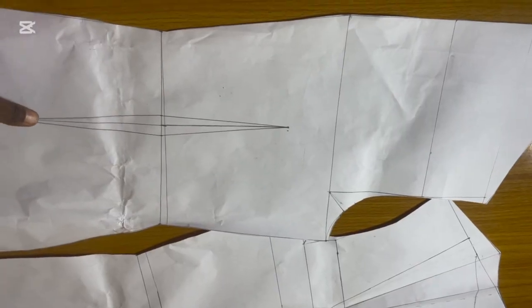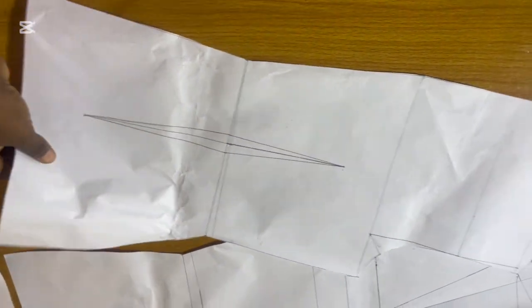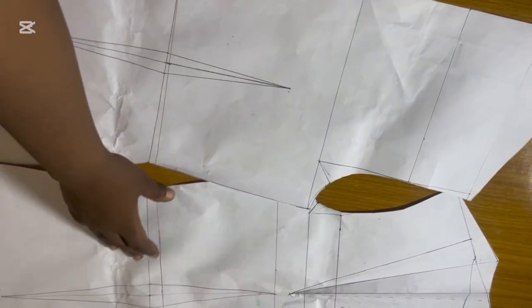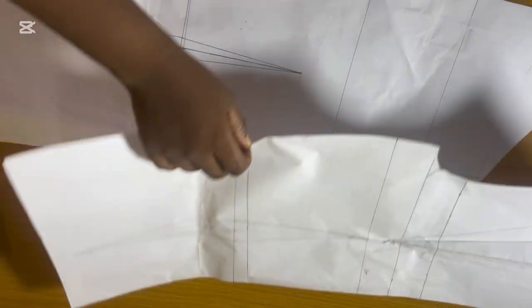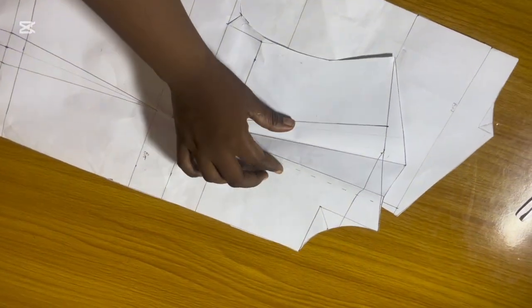From this basic bodice now, you can manipulate it to get your corset, your bustier, any type of corset, Victorian corset, and it's going to give you a perfect fit, okay?